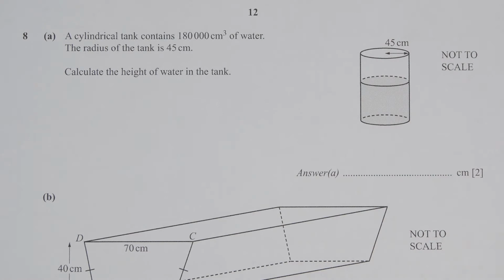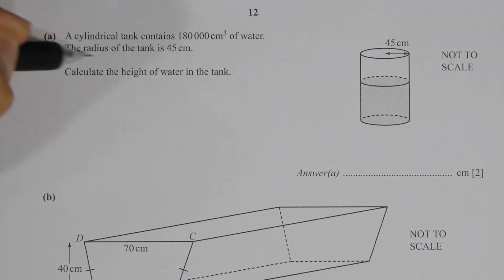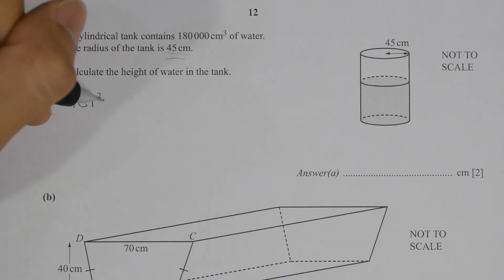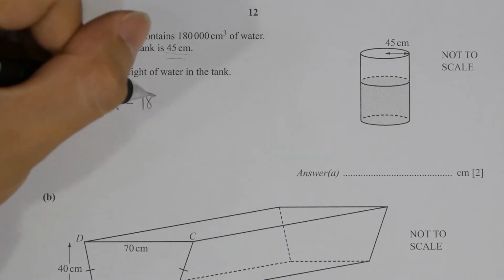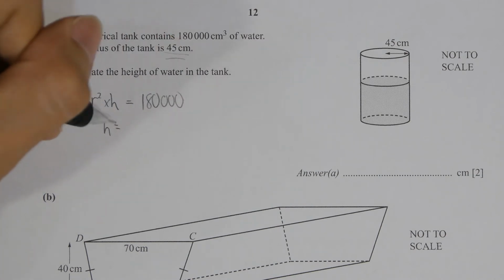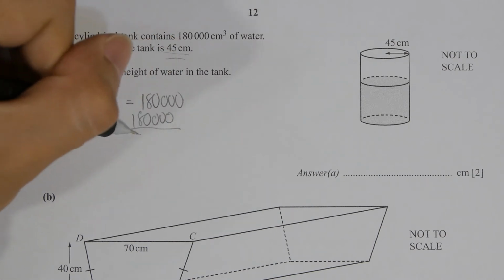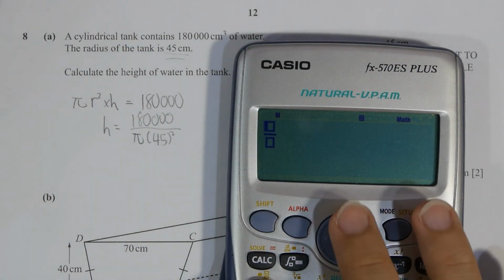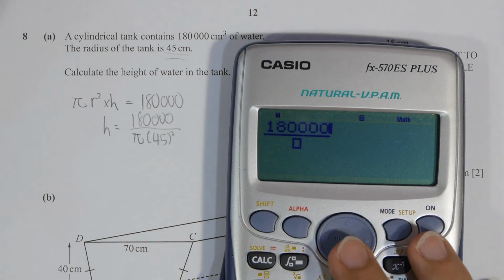For question A, the formula goes pi r squared times h. So we actually got the final result, which is 180k. So the h value will be 180k divided by pi times 45 squared, which is equivalent to 28.29.